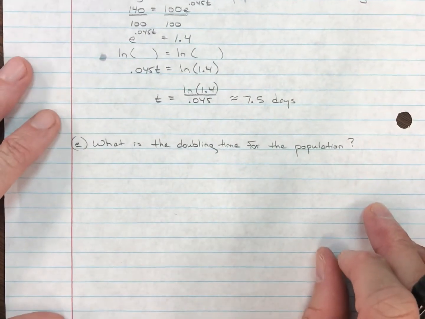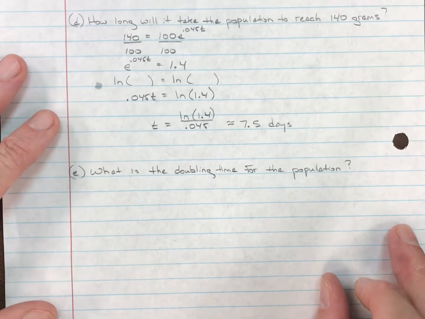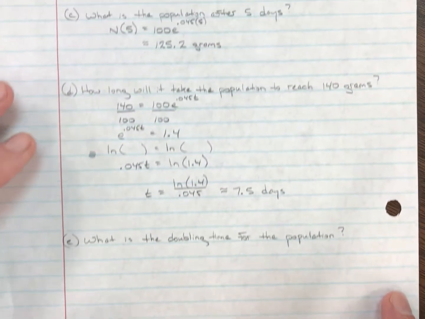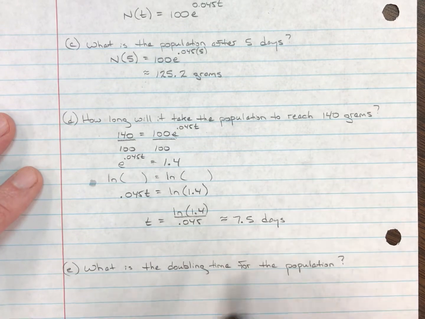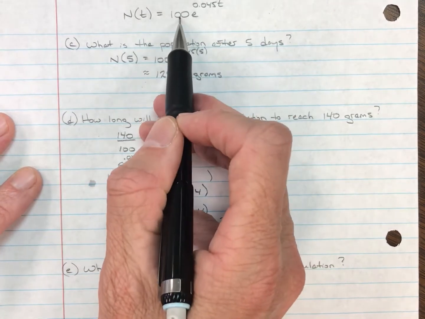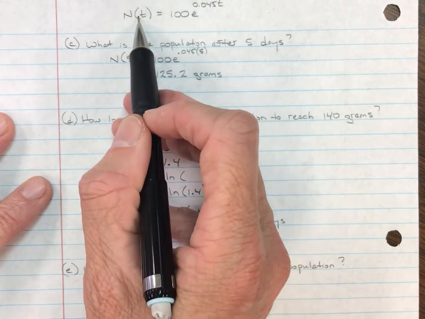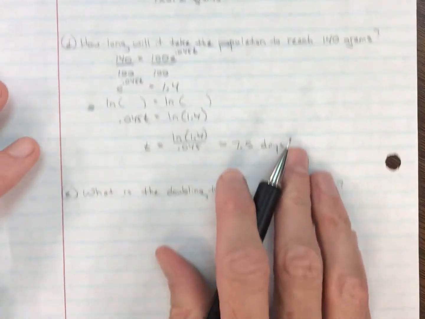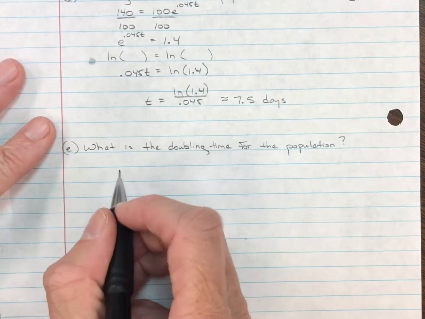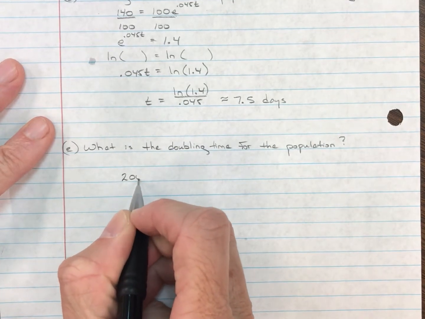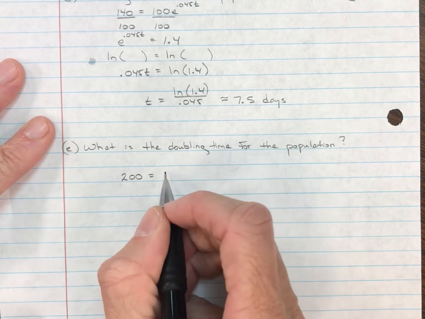All right, letter E. What is the doubling time? Let me keep this a little bit low. Okay, I want to look at that. So doubling. Well, I start off with 100. That's my initial amount. So doubling means I'm going to have 200. So the doubling time says I want to know when the function is equal to 200.